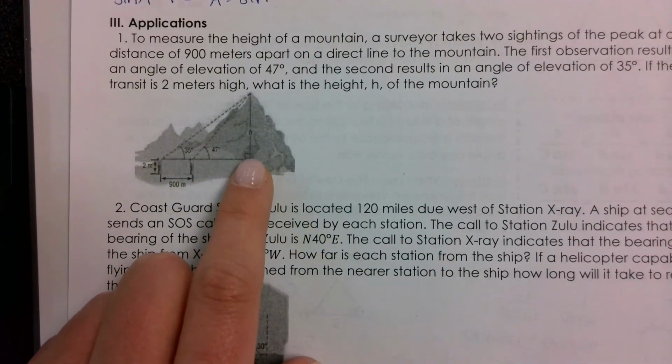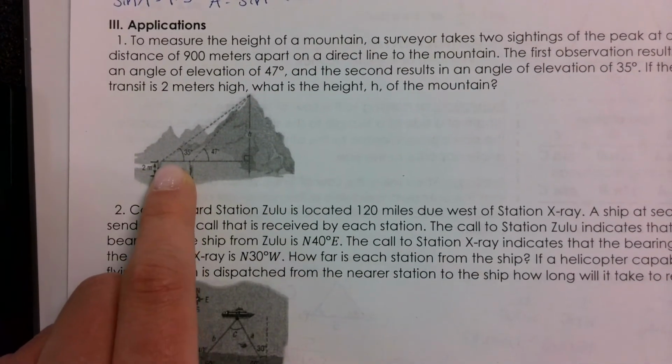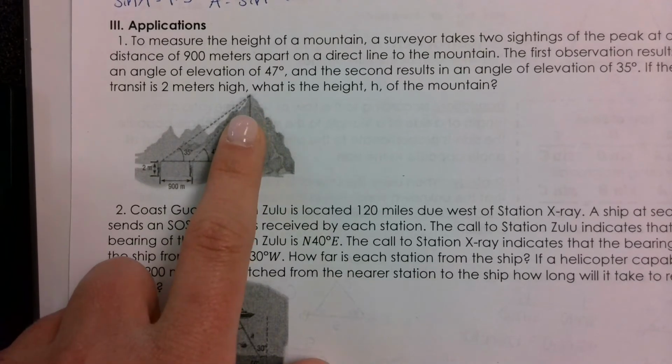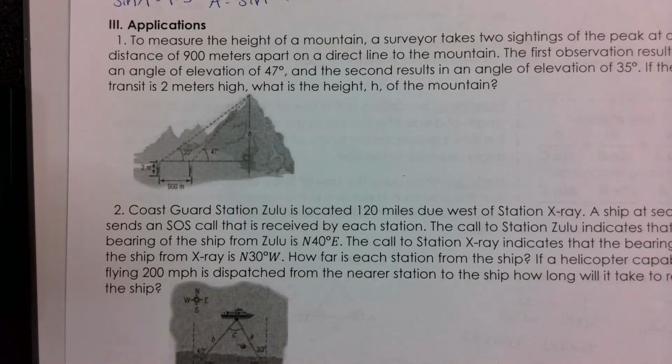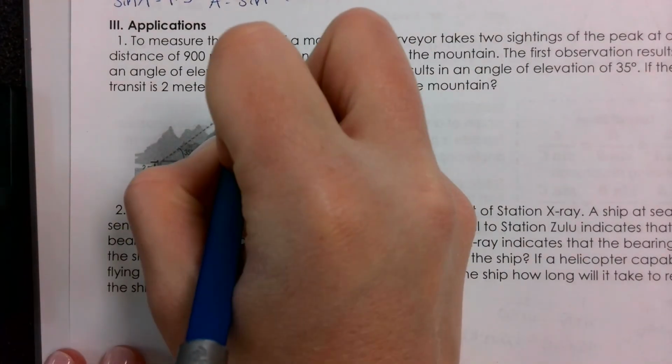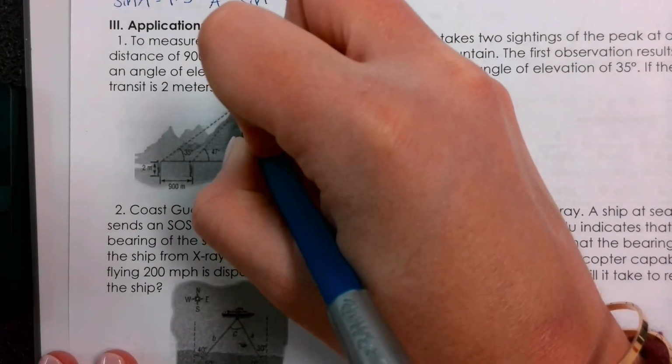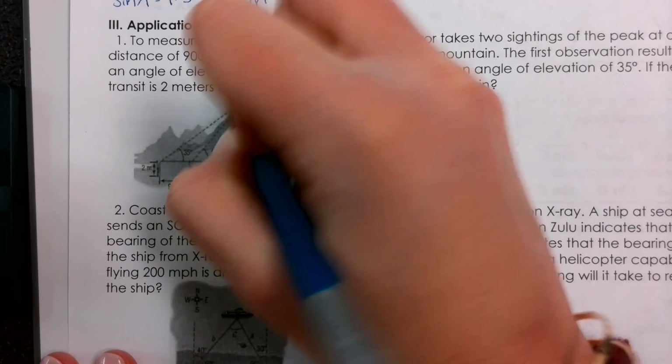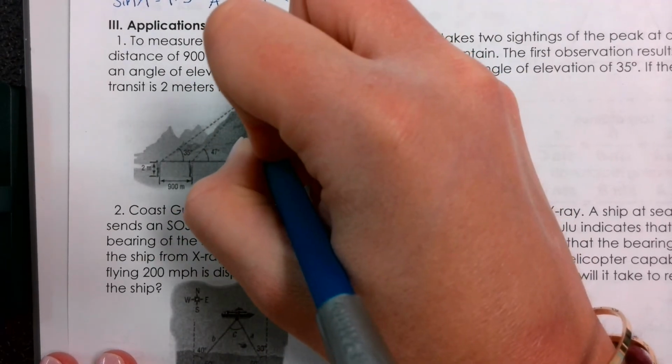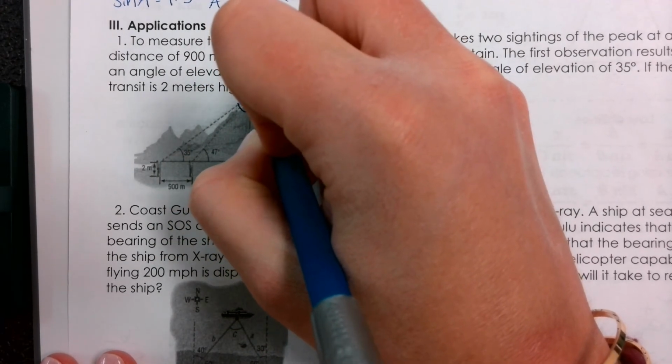So if the bottom is 90 and this one's 35, what does the top angle have to be? So 180 minus 90 minus 35. You could type that in your calculator. 180 minus 90 minus 35. So this whole thing is supposed to be 55. I'm going to write that. 55 degrees.